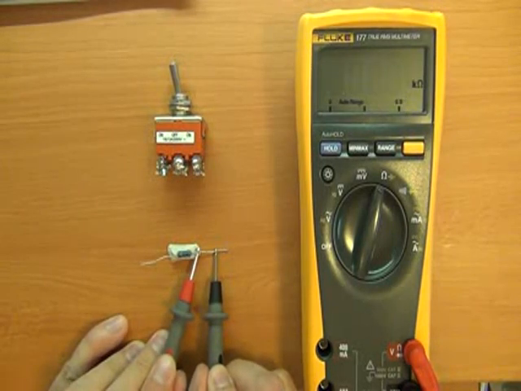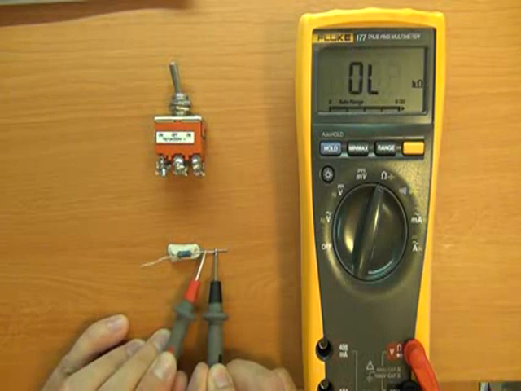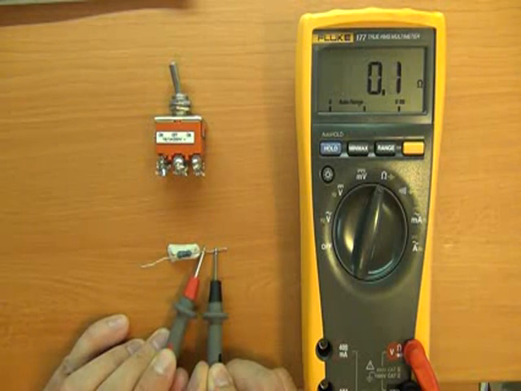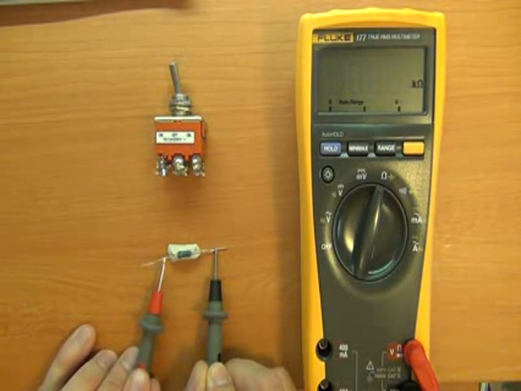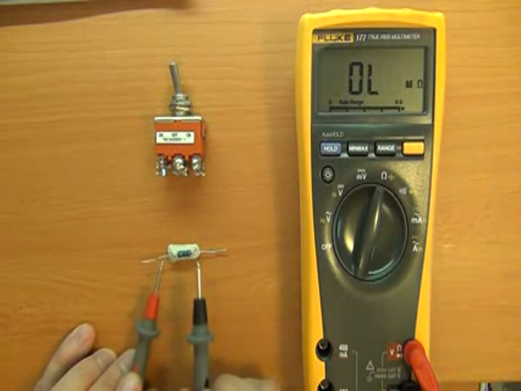If I take a measurement on this side of that resistor, on that wire, we can see we've got almost 0 ohms. Now if I go to this other side, across the resistor, it is 1 kilo ohm, so 1.000 kilo ohm. That is 1,000 ohms across that resistor.